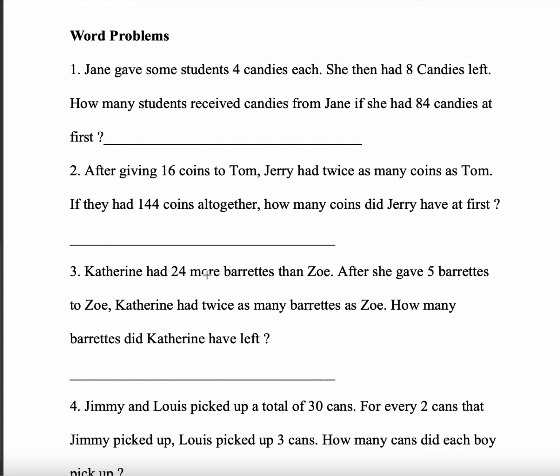Okay, let's look at the word problems. Let's read all of them first, and then let's see which one we want to do. So Jane gave some students 4 candies each. She then had 8 candies left. How many students received candies from Jane if she had 84 candies at first? So she had 84 at first, and she gave 4 candies to some students each. So first we would have to divide 84 by 4.